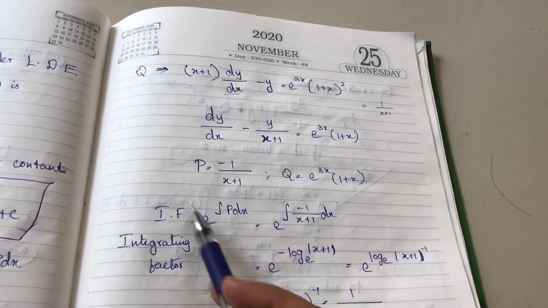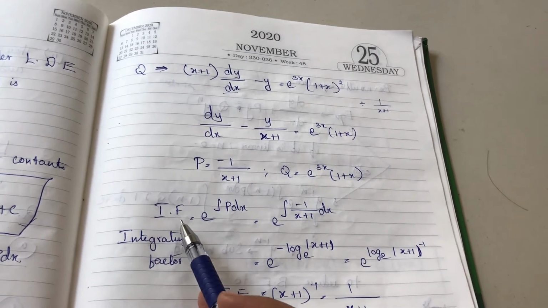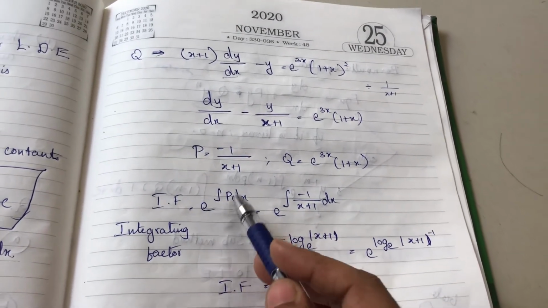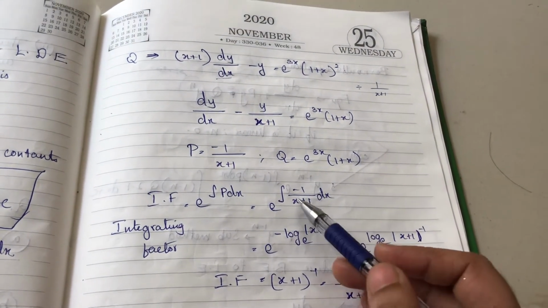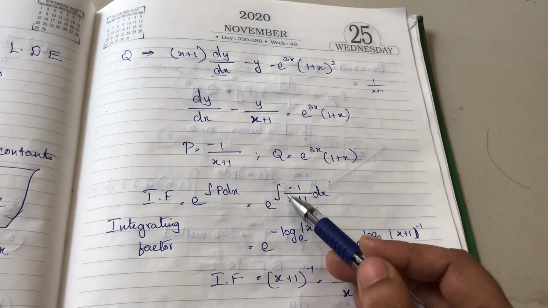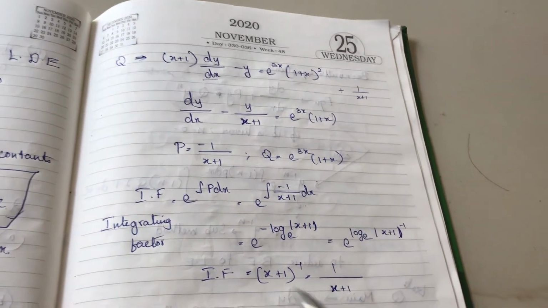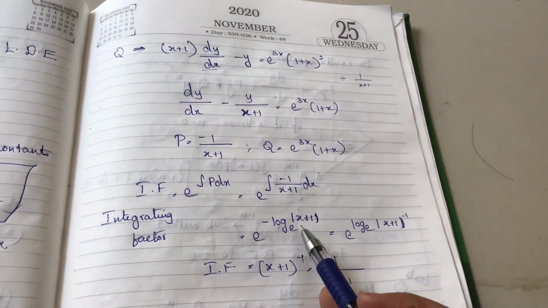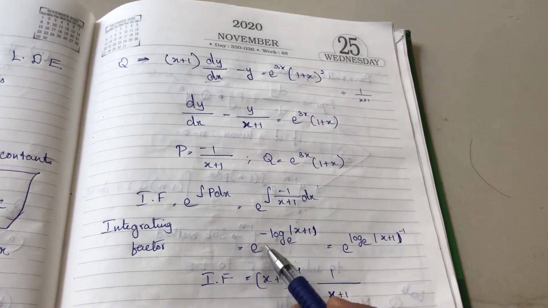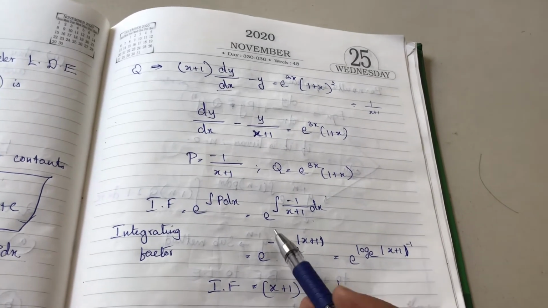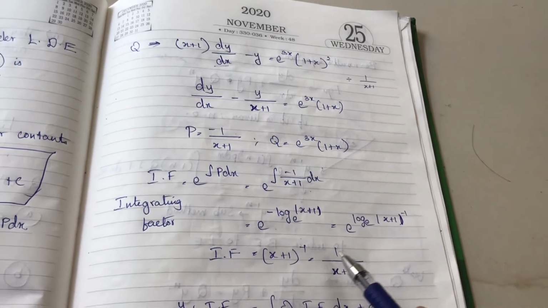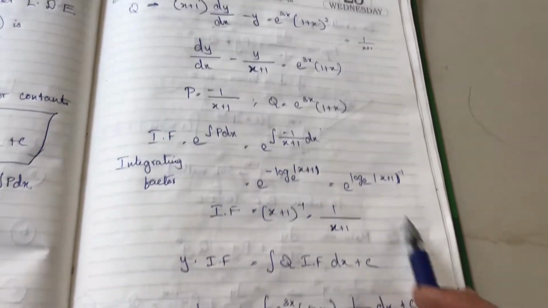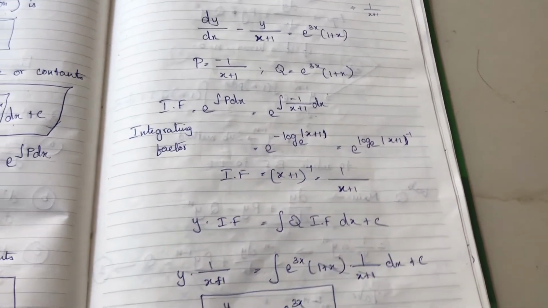So I need to find the integrating factor, e power integral p dx, right? So p is minus 1 by x plus 1. Integrating this, it will become minus of log e of x plus 1. So log and e will get cancelled, and this minus 1 will go to the power, so it will become 1 by x plus 1. I have got the IF value.